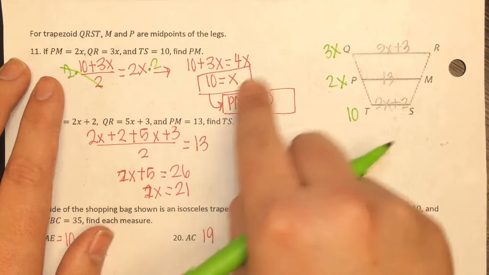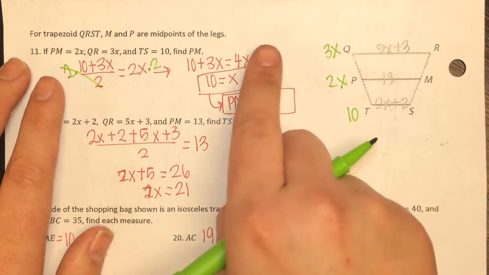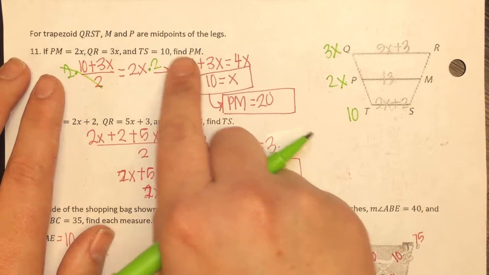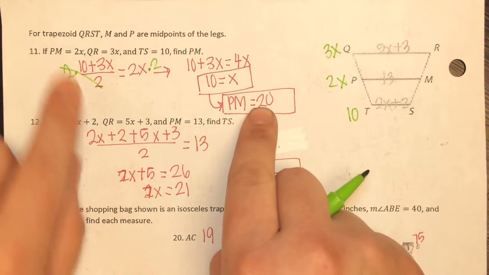Subtract 3x, and then solve, you get x equals 10. And then plug it back in to find PM, which is 2 times 10, which is 20.